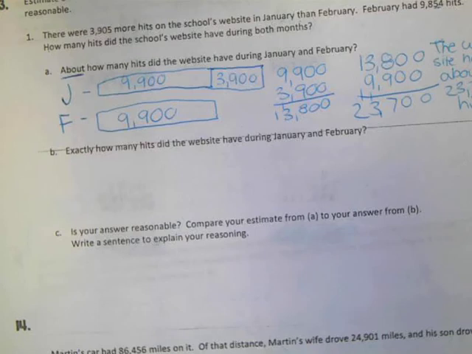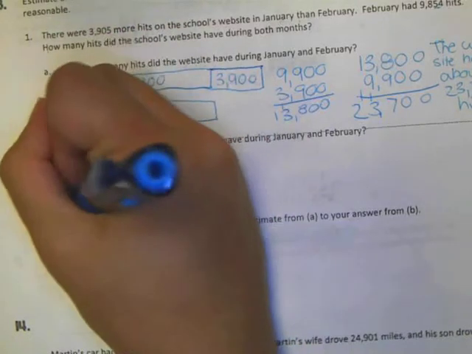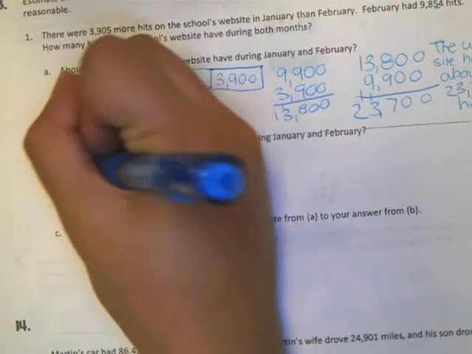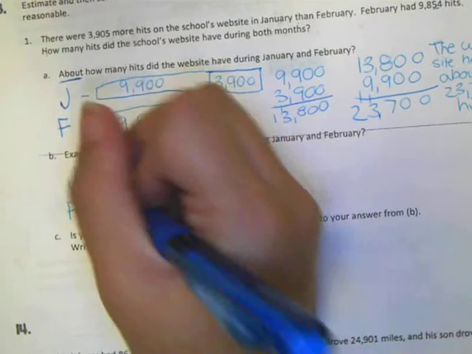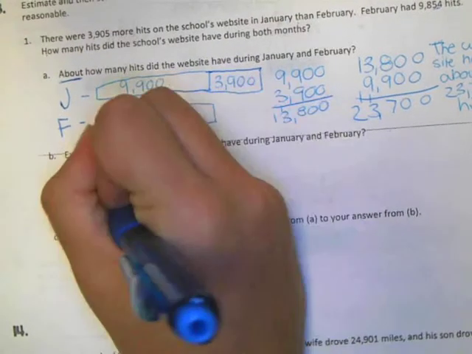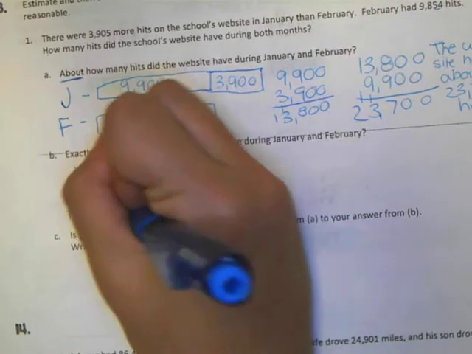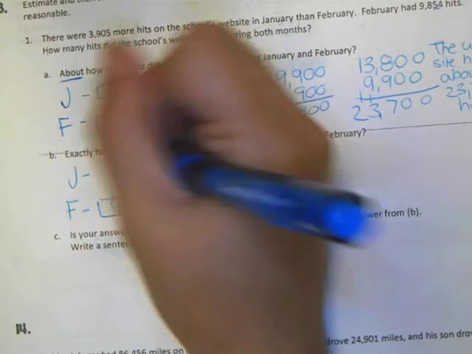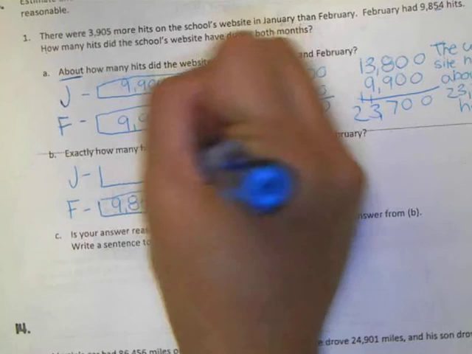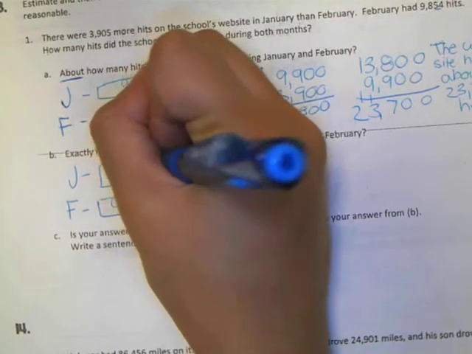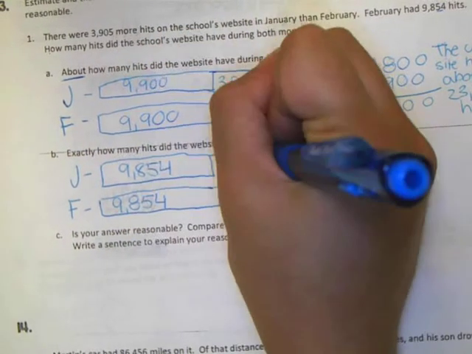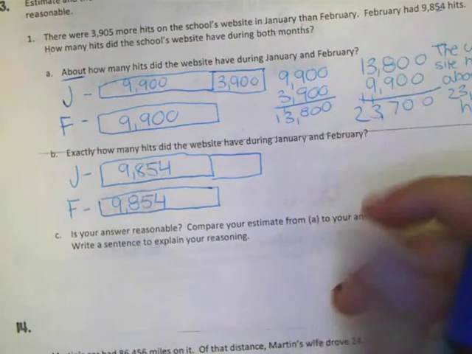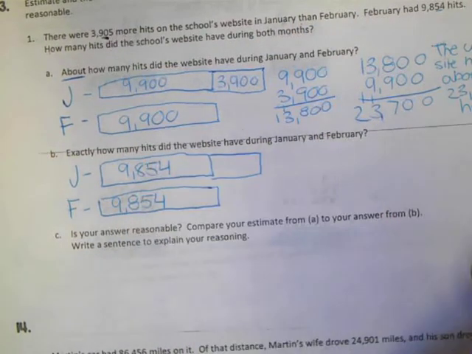B. Exactly how many hits did the website have during January and February? Alright guys, I'm going to set this one up the same way I did above. This time, I'm just going to have exact numbers. So instead of 9,900, I am going to have 9,854. And in January, I know that that number is the same. But I also have to add, how many more? 3,905.